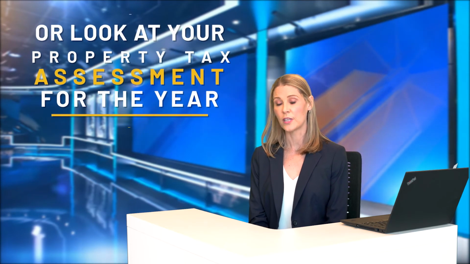Okay, now how do I find my fair market value? Look at what similar properties in your neighborhood were sold for, or look at your property tax assessment for the year. I've also heard some people have gotten a professional appraisal at the time of the property going into rental status. What are your thoughts on that?